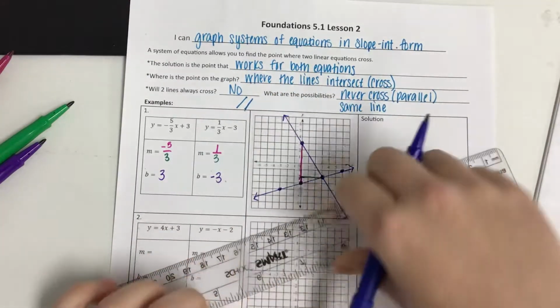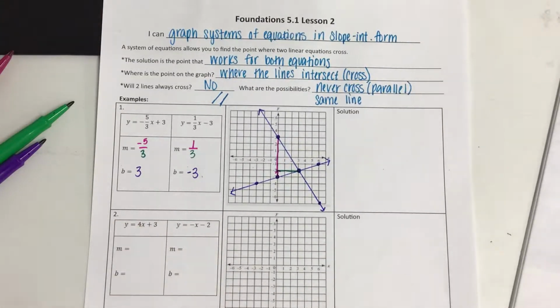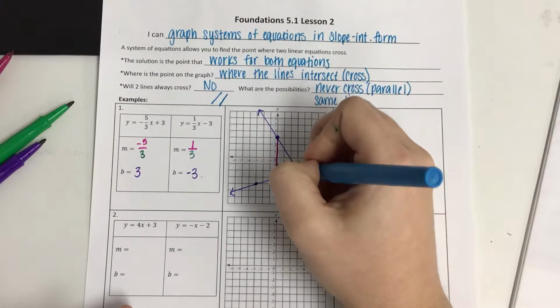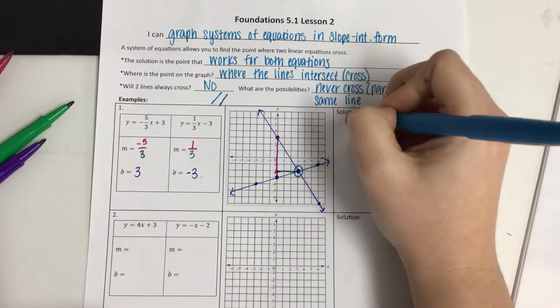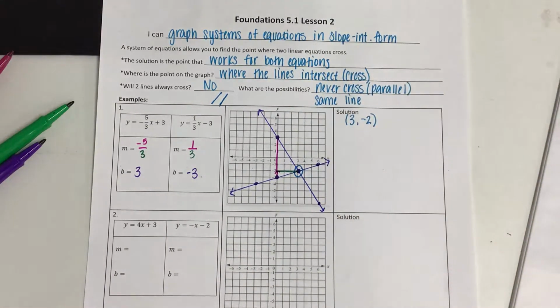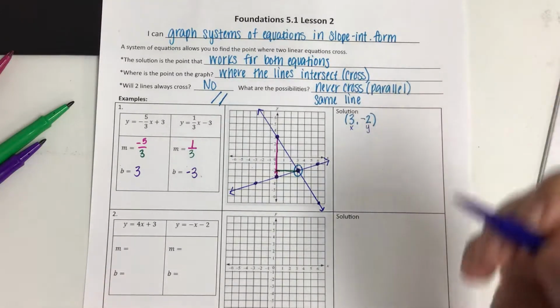Now our solution is going to be the point where they intersect. So the point where they intersect is this point right here. It is 3, -2. Okay, now we're just going to double check that this is the solution. So in order to double check this is the solution, we're going to plug in 3 for our x and -2 for our y in both equations.